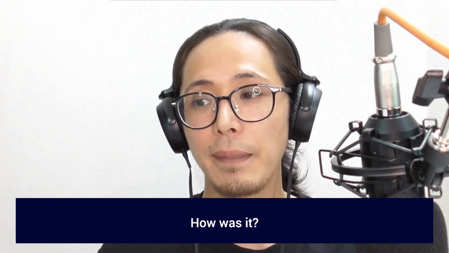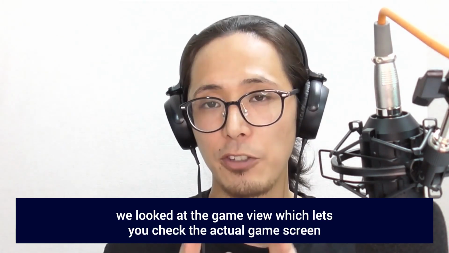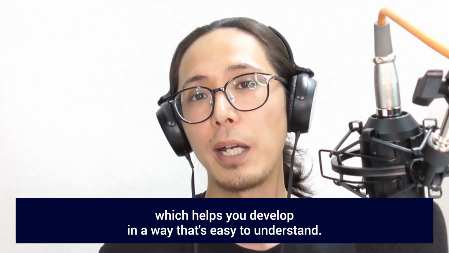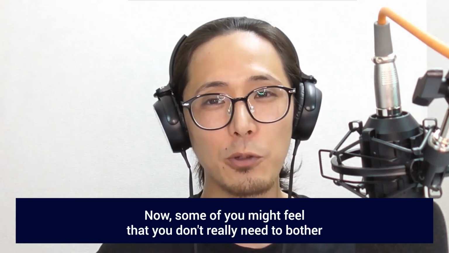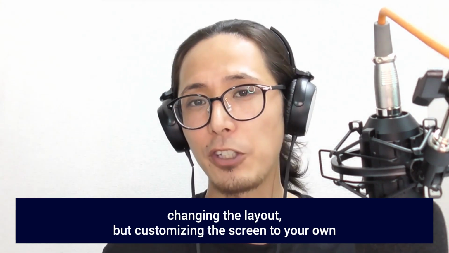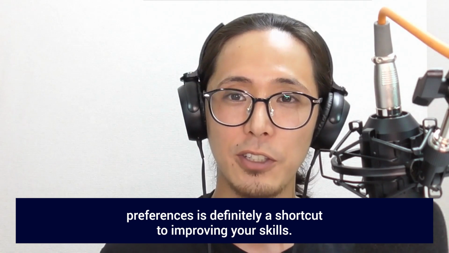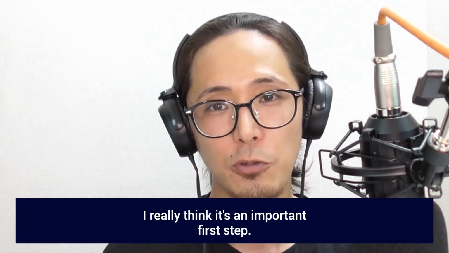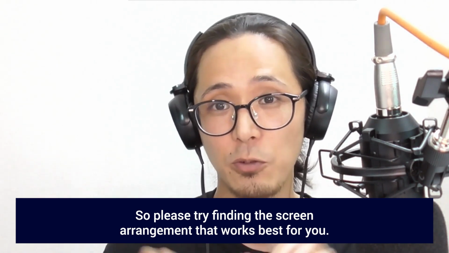How was it? In this session, we looked at the game view, which lets you check the actual game screen, and the layout feature, which helps you develop in a way that's easy to understand. Now, some of you might feel that you don't really need to bother changing the layout, but customizing the screen to your own preferences is definitely a shortcut to improving your skills. I really think it's an important first step, so please try finding a screen arrangement that works best for you.